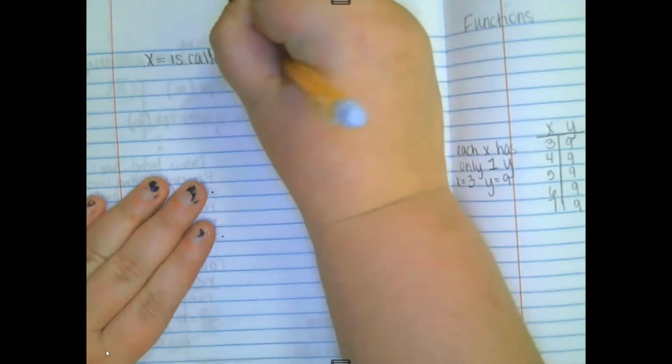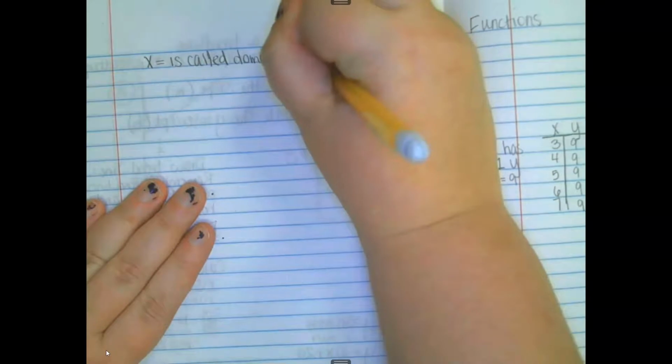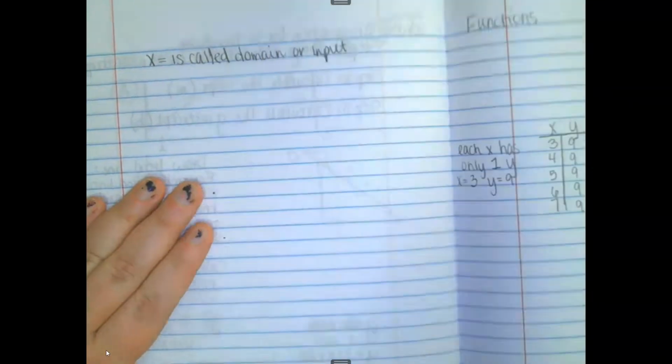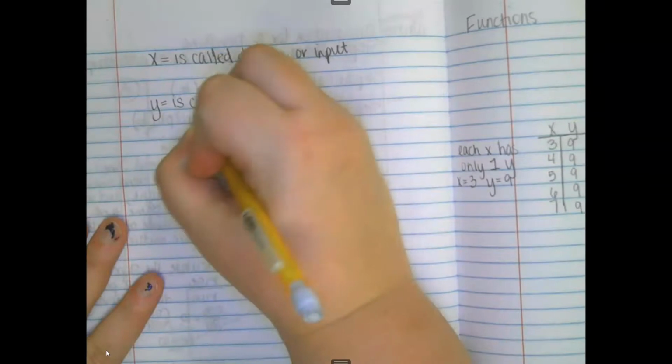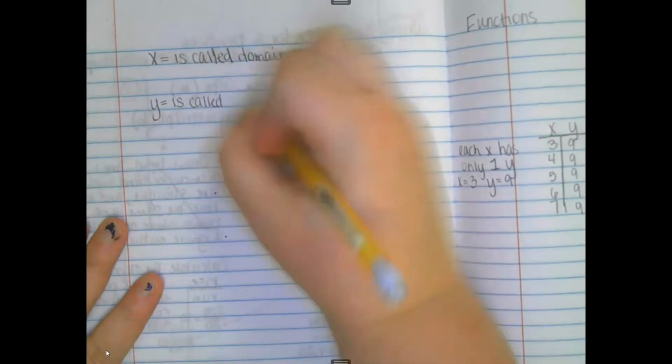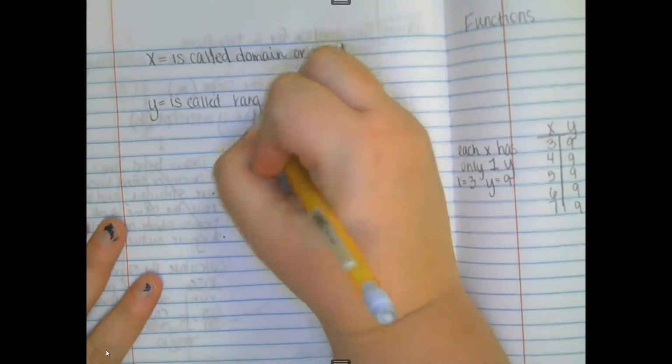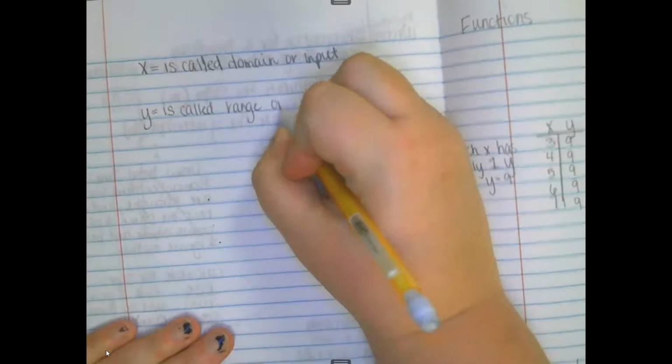It can be called domain or the input. If you think about that, when we solve equations, we're putting that X into the equation. Our Y is called range or output.